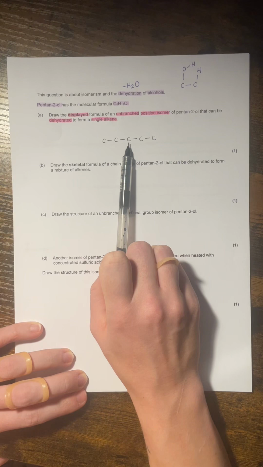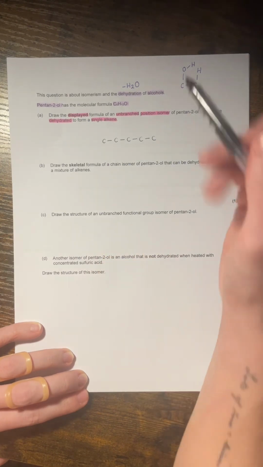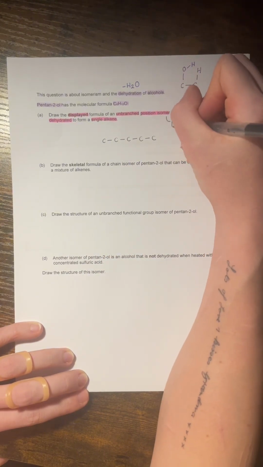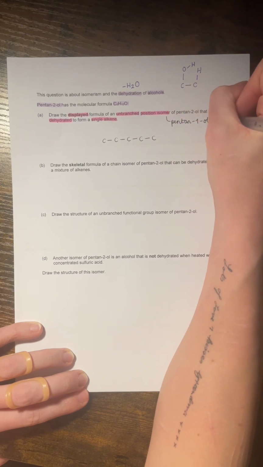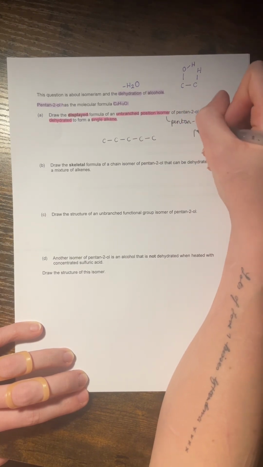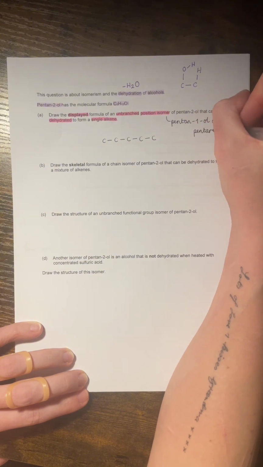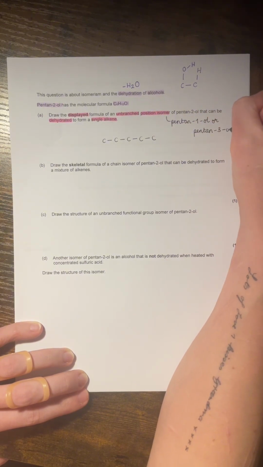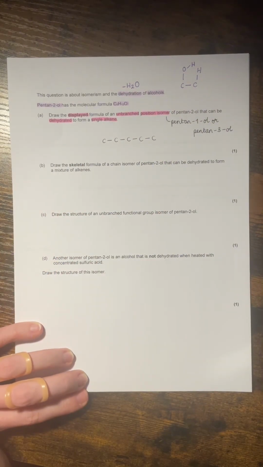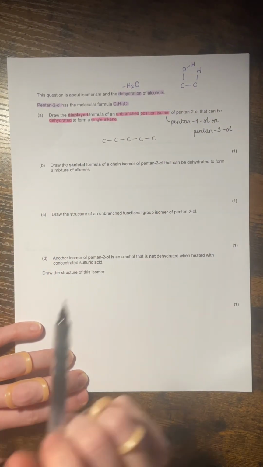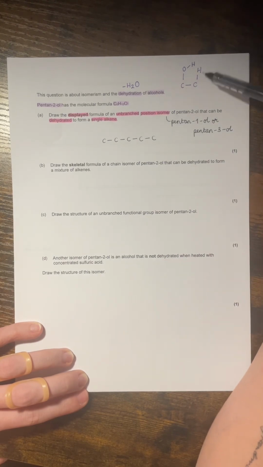So those are our only two position isomer options that we have, and it might just be helpful to consider what the different options are to help you narrow it down if you're getting a little bit stuck. And then the final part that's important is this dehydrated to only form a single alkene. Now, when we're looking to dehydrate, as I said up here, we need to take a hydrogen off of an adjacent carbon to where the OH is.